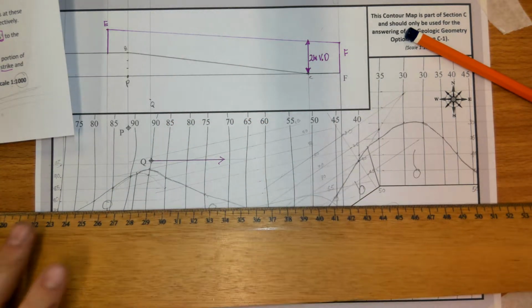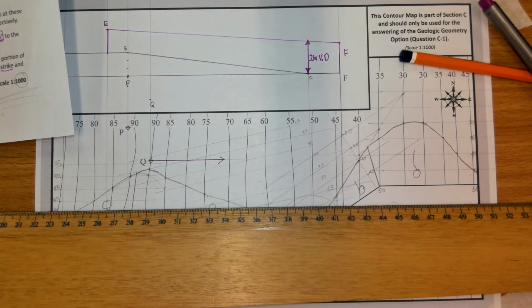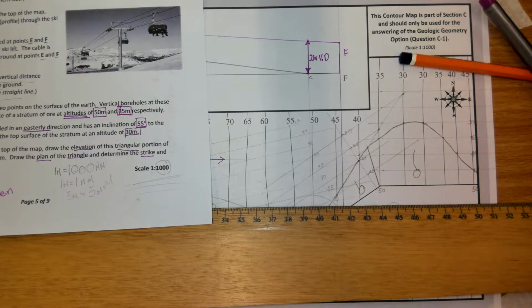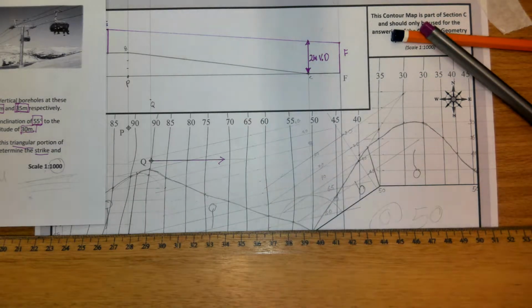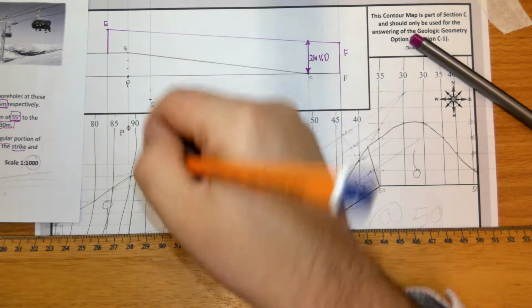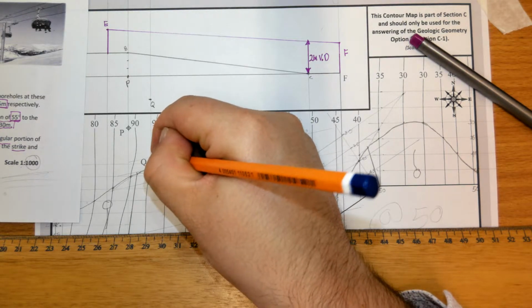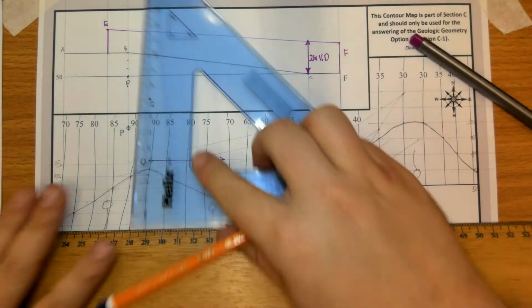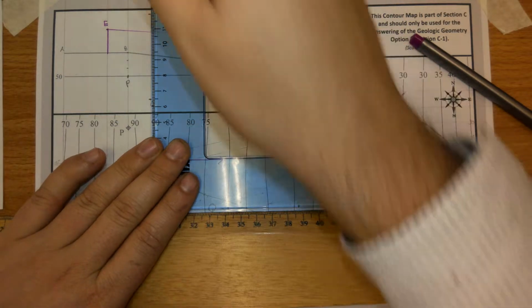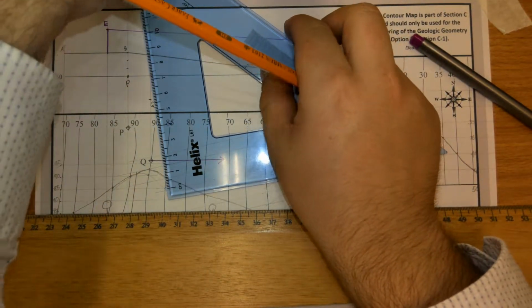Okay, in this direction, an easterly direction, and has an actual inclination of 55 degrees to the horizontal plane, and it reveals a stratum at an altitude of 30 meters. Now, this point Q is where the drill hits the surface, but the start of Q is at 90, because it's on the contour 90. So I'm going to measure up another 40 here. So this is the start of Q, and the angle is 55.